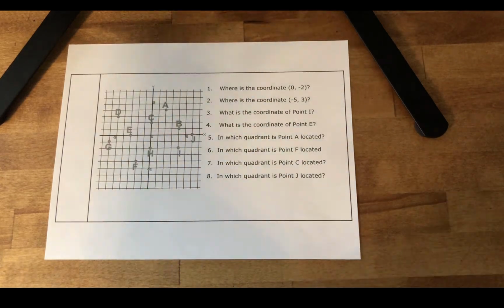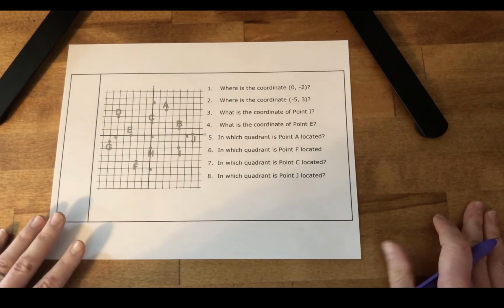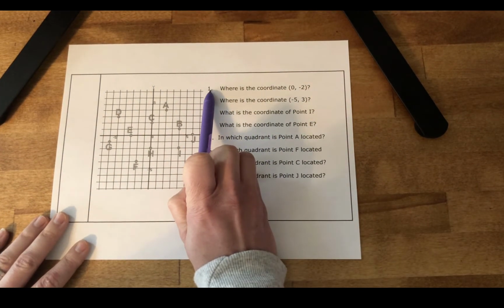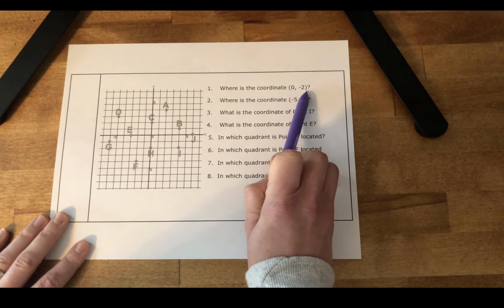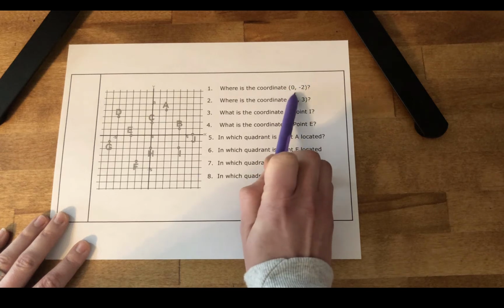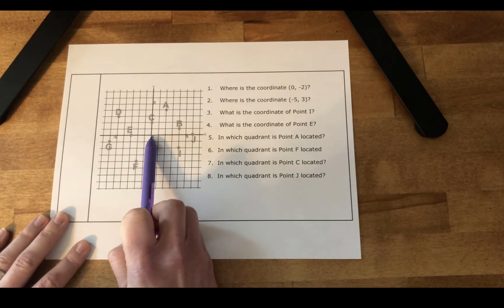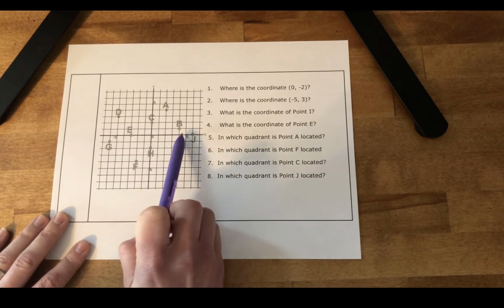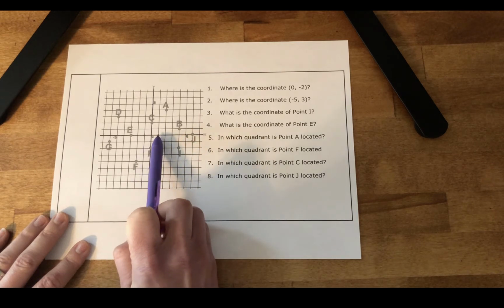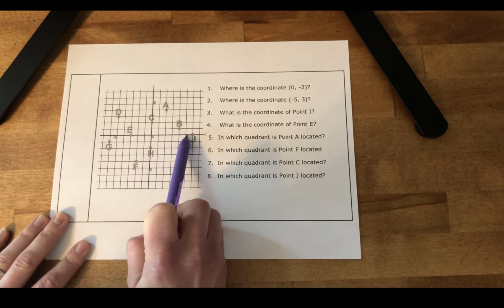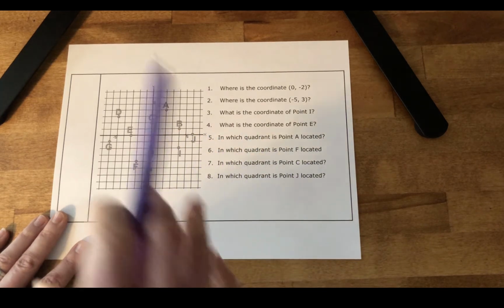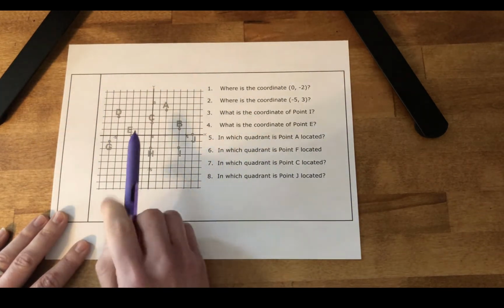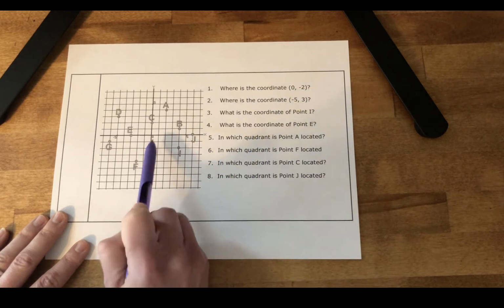This last part in your notes is just tying everything together. So let's look at problem 1 here. Where is the coordinate (0, -2)? So let's find what letter represents this location. Starting at the origin, we can see that there are some numbers already on our graph. So 0, 1, 2, 3, 4, 5, 6, 7. And these number lines, they go on forever, so I'm just zoomed in on one part, okay? So (0, -2) is our ordered pair.